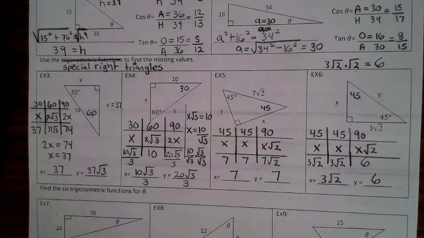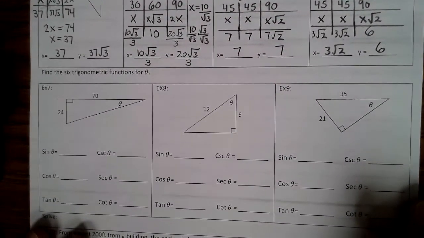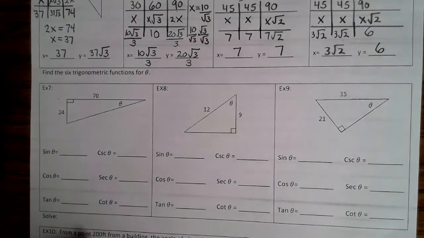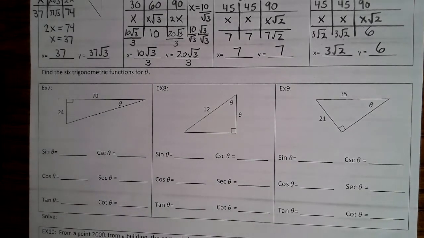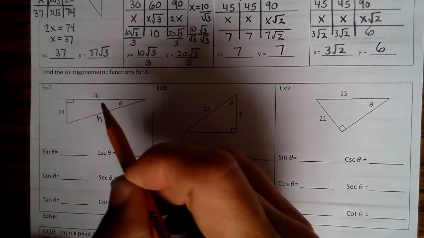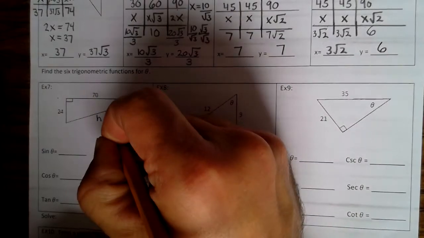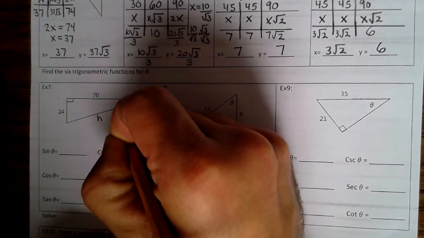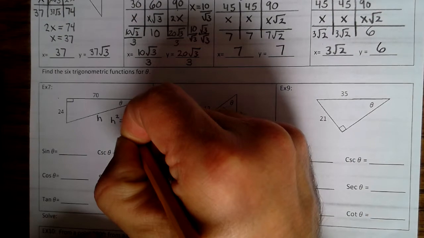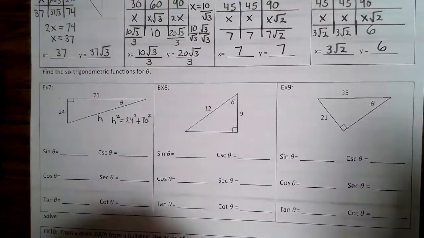All right, so now let's look at examples 7, 8, and 9. It says find the 6 trigonometric functions for theta. Now, before we do that, we need to find the hypotenuse. Okay? And we know from the Pythagorean theorem that we can do h squared equals 24 squared plus 70 squared.